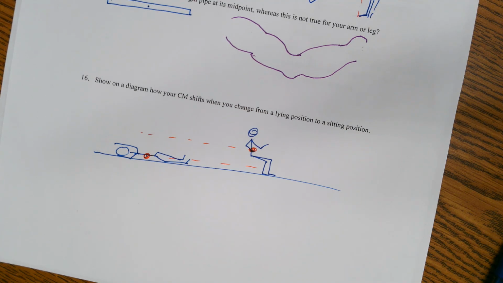If you could go to the current unit and then open up your chapter 7 test folder, and this is your center of mass quiz. If you could print this out and then work on this quiz for the rest of the period. Okay, it shouldn't take you more than 20 minutes.